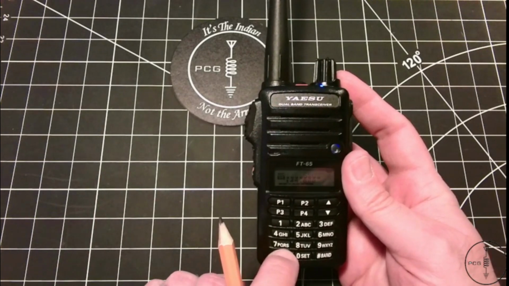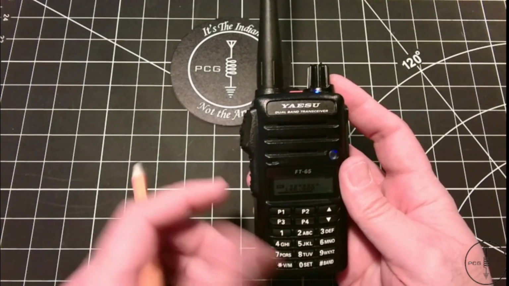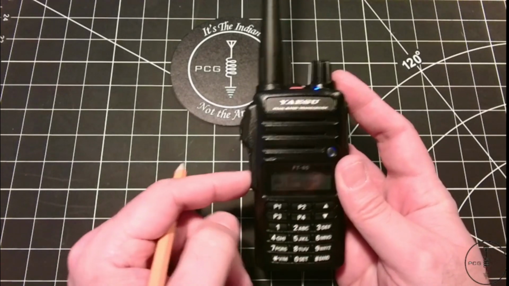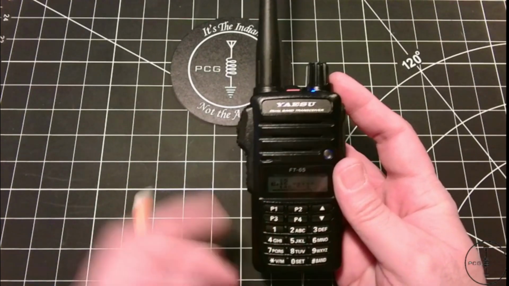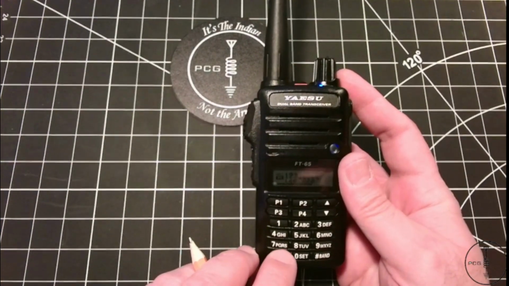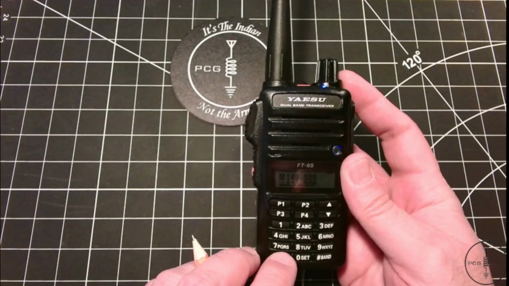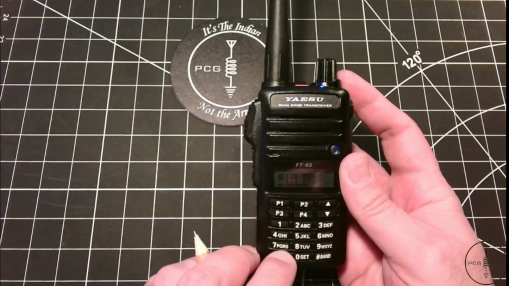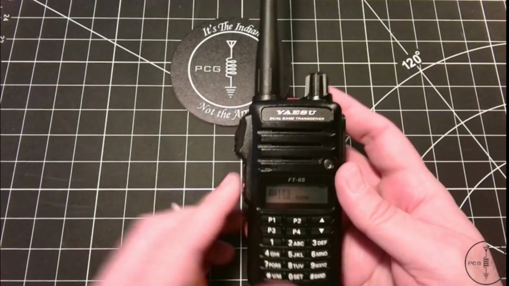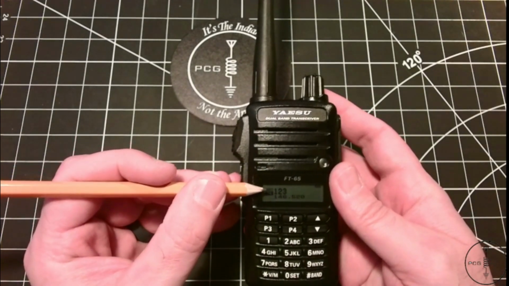So I'll long press the VM key, and I'll just title this one 123. Press the function button once, and then again, and now I've named this frequency 123, and if I long press the VM key, it'll tell me memory in, and then if I press VM again and once more, it'll take me back to memory, and I'll see that the 2 meter calling frequency was saved to channel slot number 2.